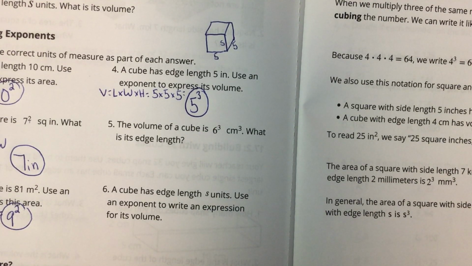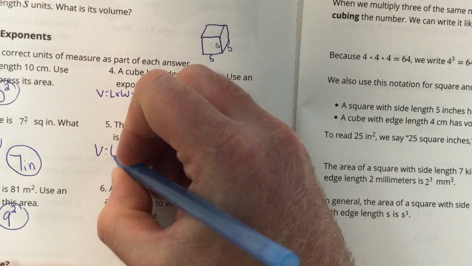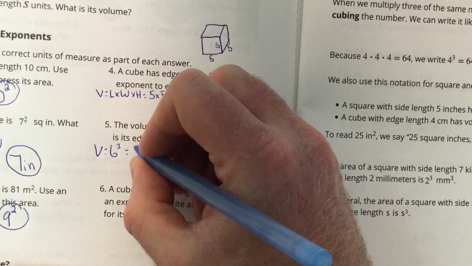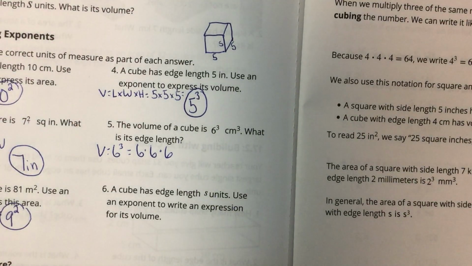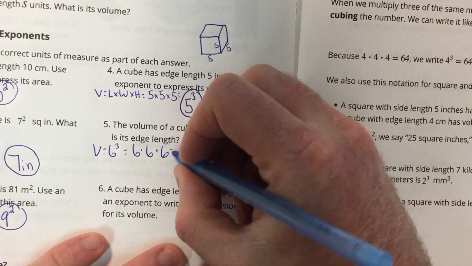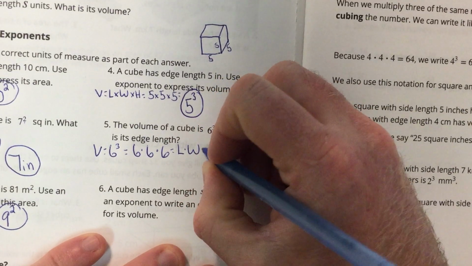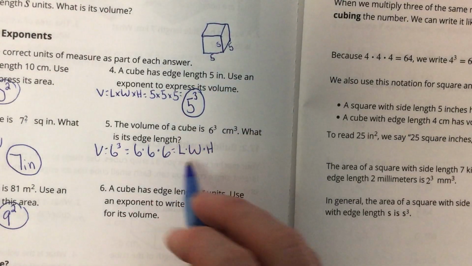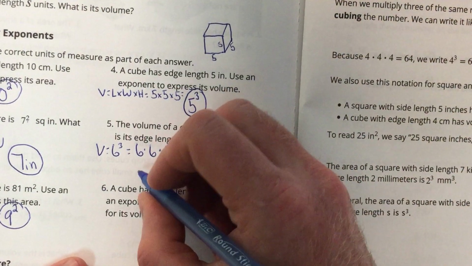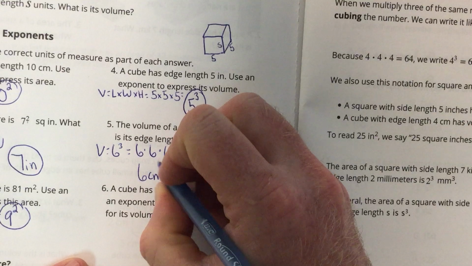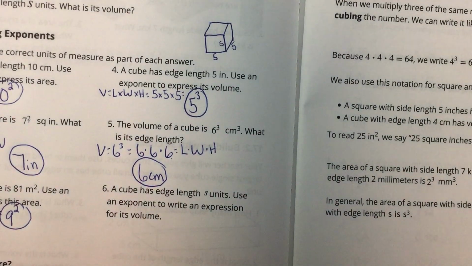All right. Number 5. The volume of a cube is 6 to the third cubic centimeters. What is its edge length? So now they're saying, if the volume is equal to 6 to the third, 6 to the third is 6 times 6 times 6. To find the volume, I'm doing length times width times height. So the length is 6, the width is 6, the height is 6. So the edge length would have to be 6 centimeters. Any questions on that one?